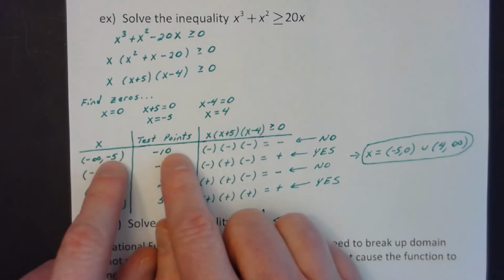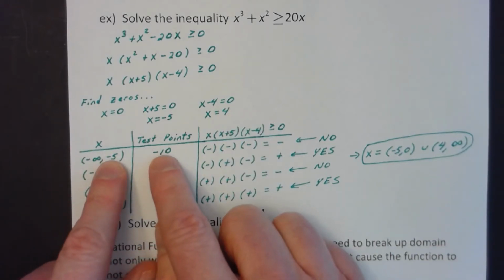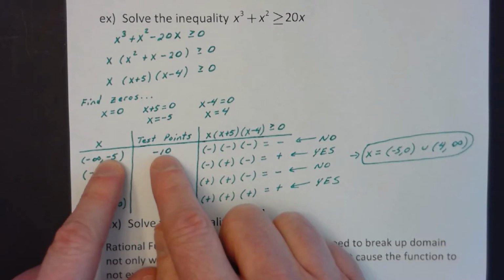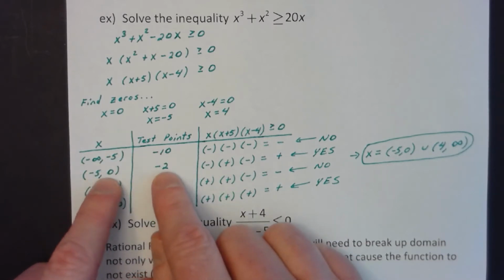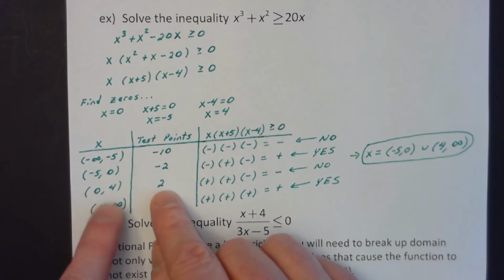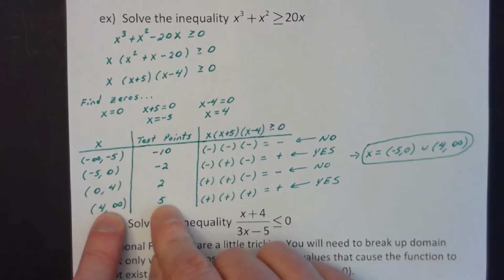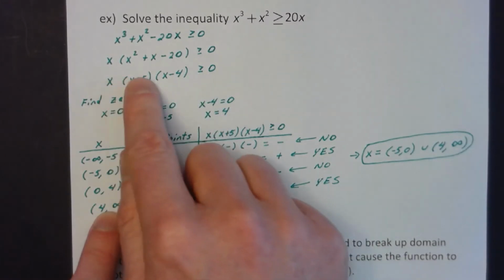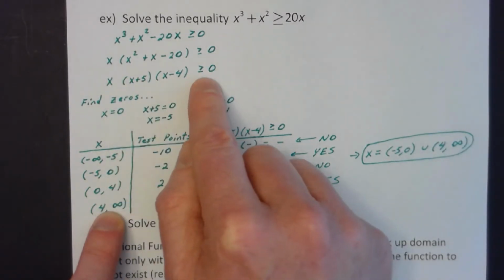Now, in this first interval between negative infinity and negative 5, I chose negative 10. Nothing special about that other than it's in that region. My next one between negative 5 and 0, I chose a negative 2. Between 0 and 4, I chose a positive 2. And between 4 and infinity, I chose a 5. Now remember, the goal of this question is that we want this product to be greater than or equal to 0.